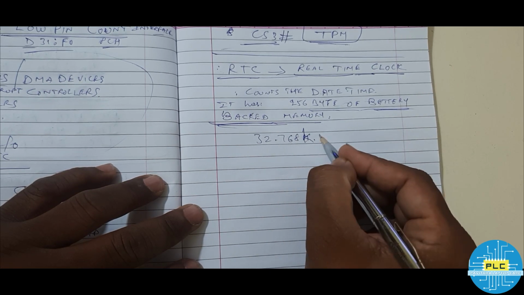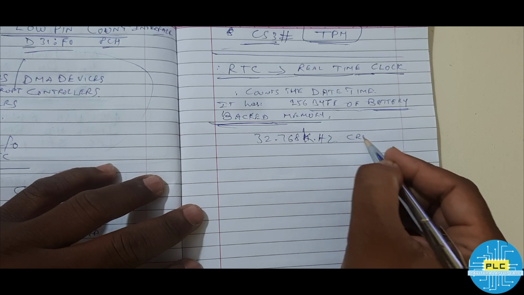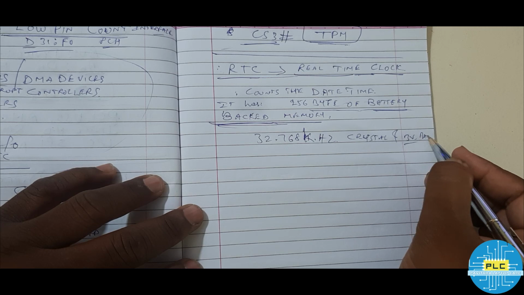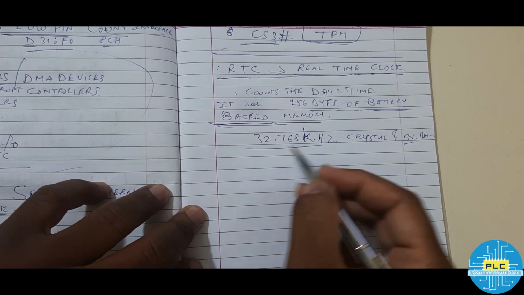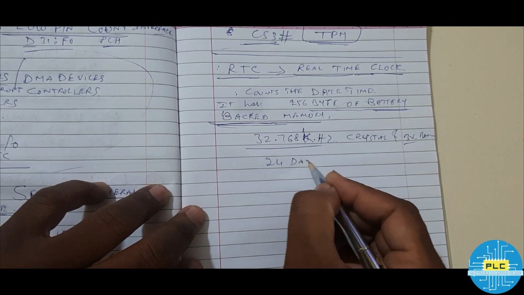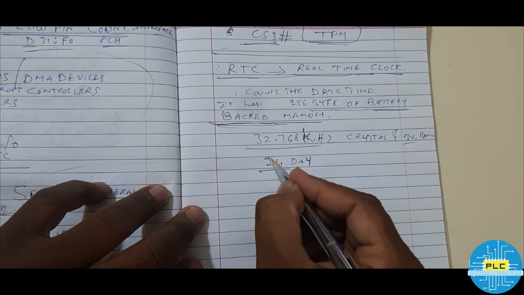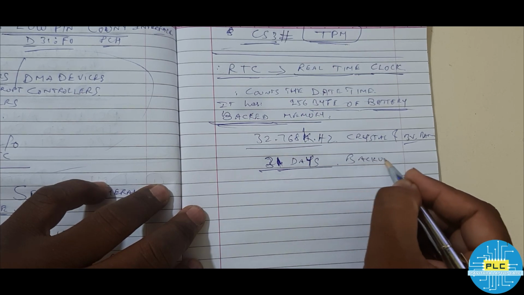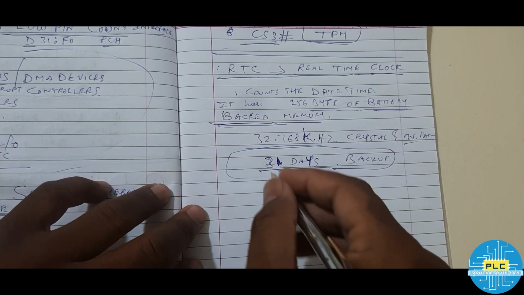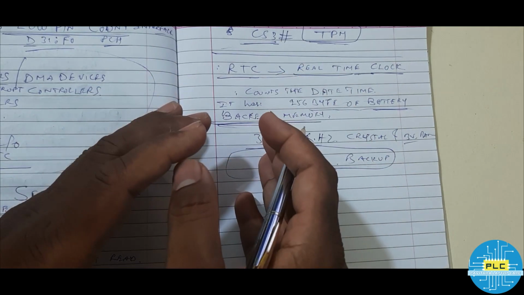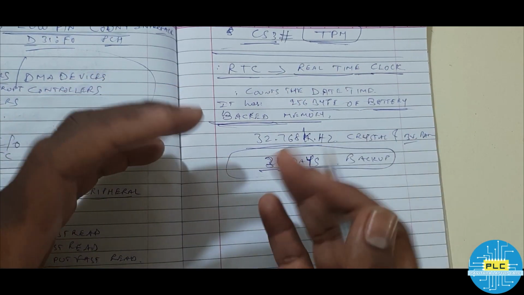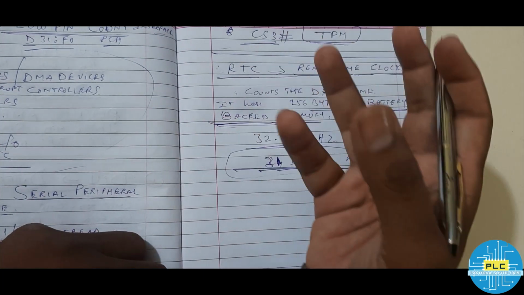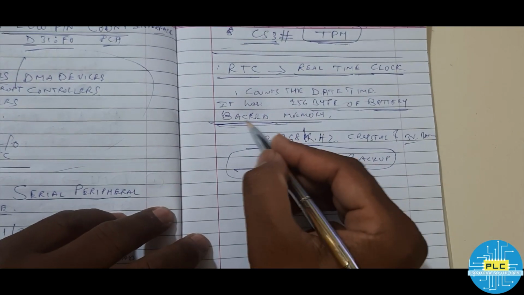It works through a 32.768 kilohertz crystal and a 3 volt battery. Nowadays it takes backup for up to 31 days, not hours. This is the reason if it is hibernated today and after the motherboard is repaired, you will get the previous hibernated data. The old data it will store temporarily.